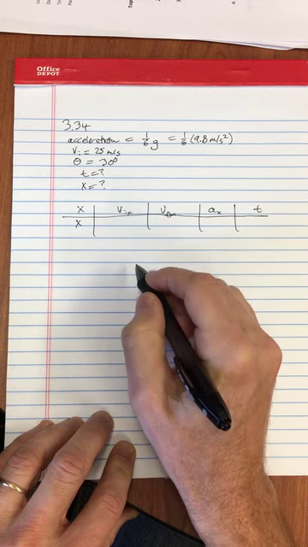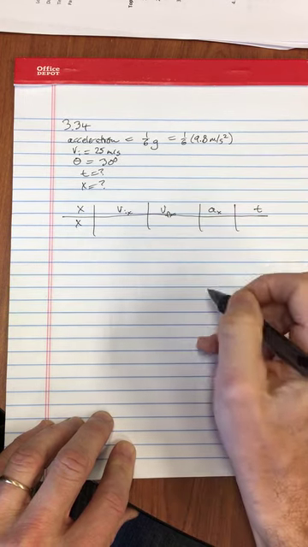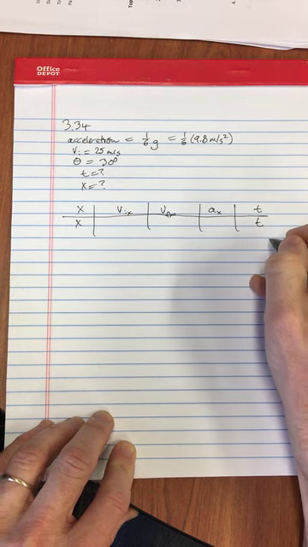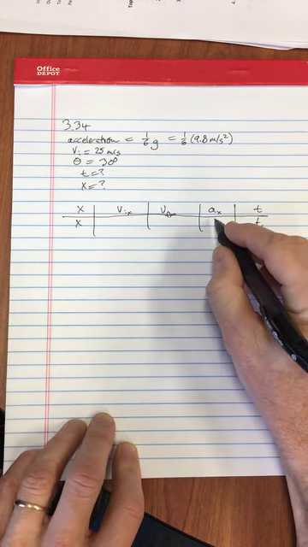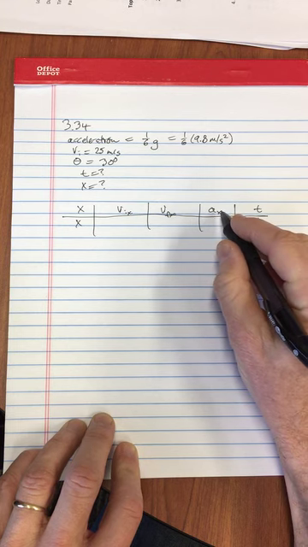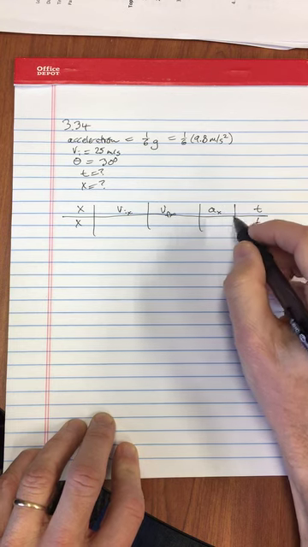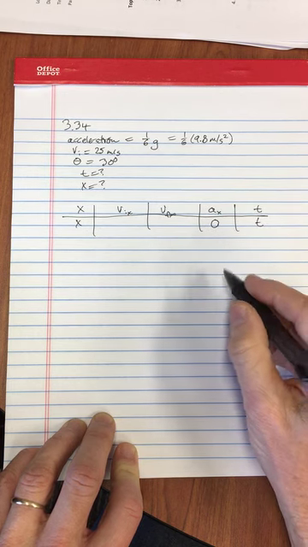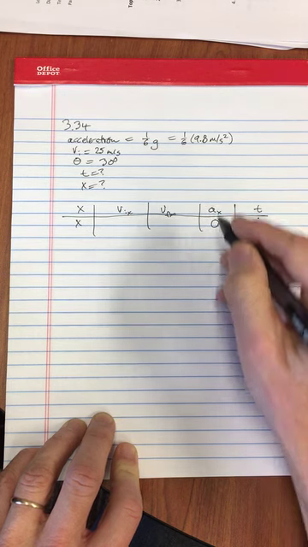That's one we don't know yet. The initial x velocity, the final x velocity, the acceleration, the time we also don't know. Now for projectile motion, the only thing acting on it is gravity, which acts only in the vertical direction, so there's zero acceleration in the horizontal direction.